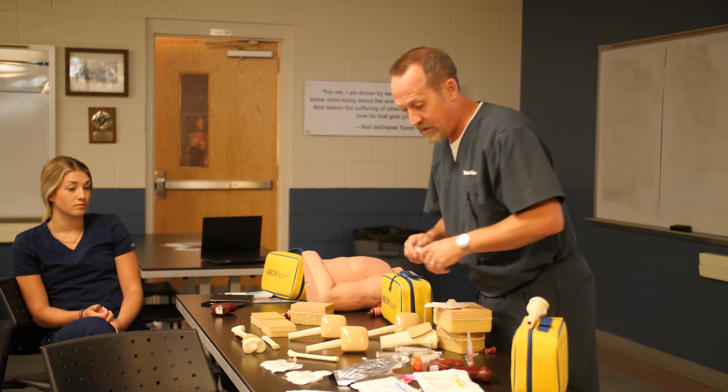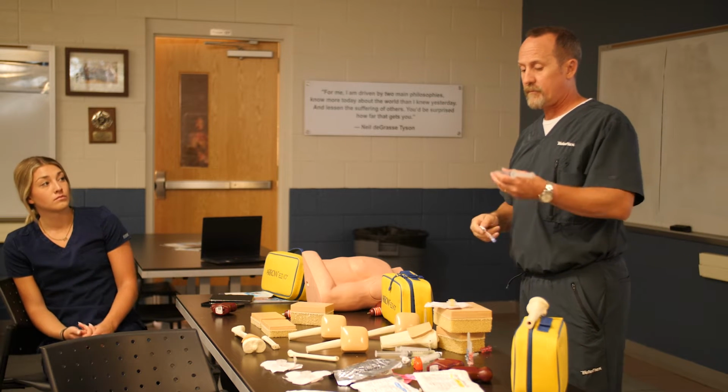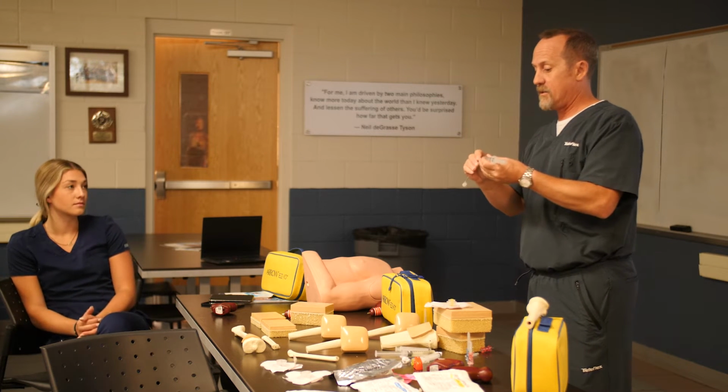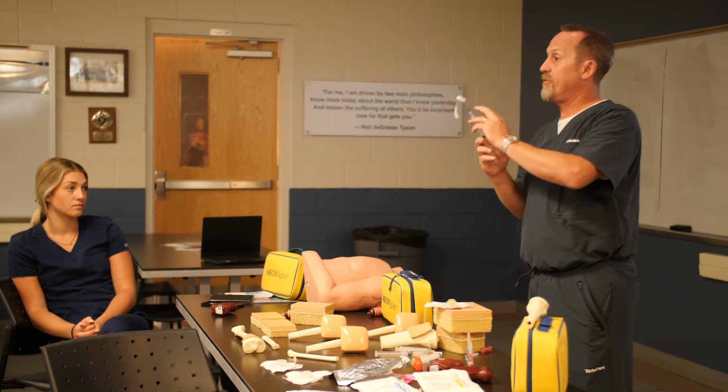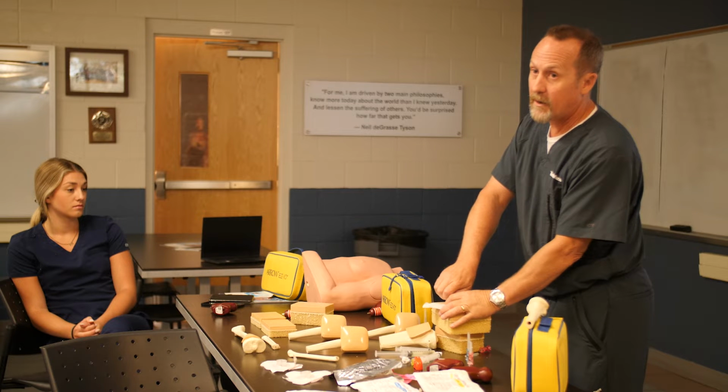Once we've done that, we're gonna get our little extension set that also comes in your kit. Hook that to a sterile saline flush. Be sure and prime it before you attach it to the device. And now we can hook it right up to the hub.